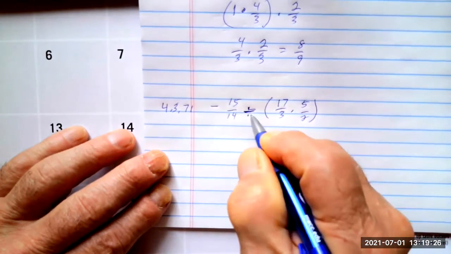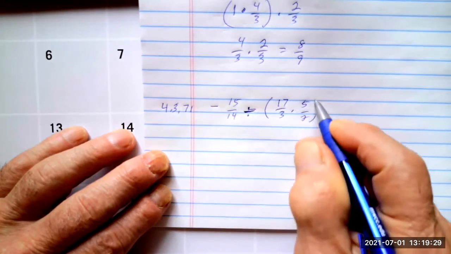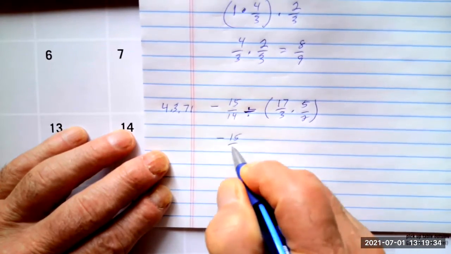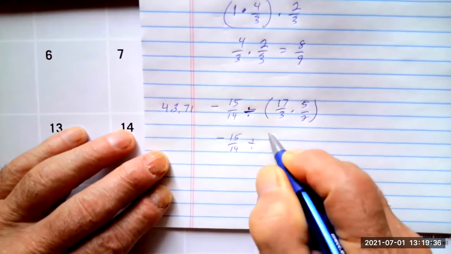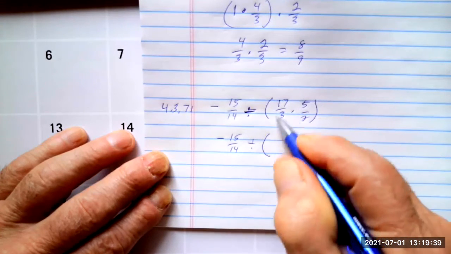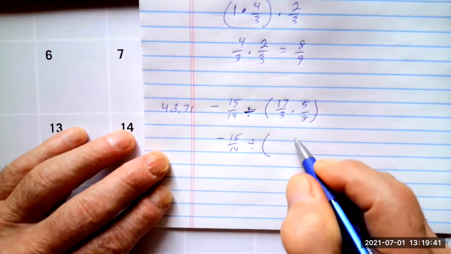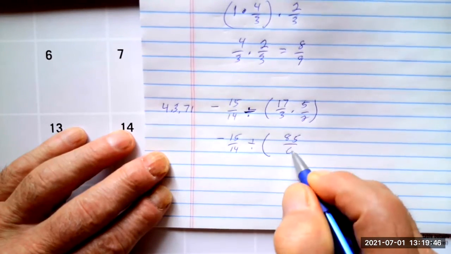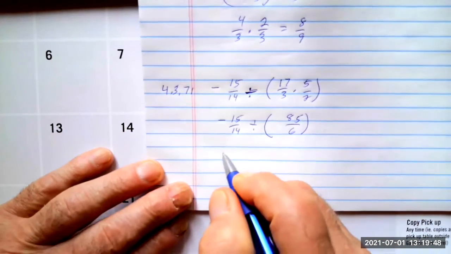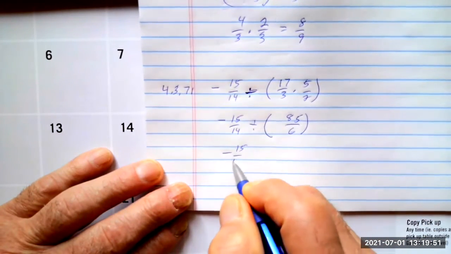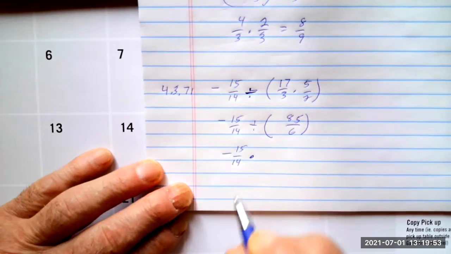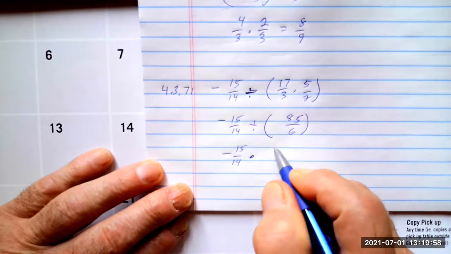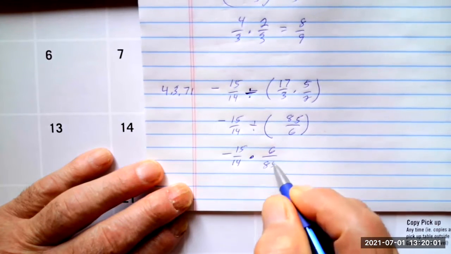Next problem is a division and also a multiplication. We have to do what's in the parentheses first. So we're going to have negative 15 14ths divided by, in the parentheses, I don't see any reduction, so I'm going to multiply: 5 sevens is 35, 5 ones are 5, and 3 is 8, and 3 times 2 is 6. Next step is to change the division into equivalent multiplication. So I change it to a multiplication. If I flip this second fraction, not the first, it becomes 6 over 85.